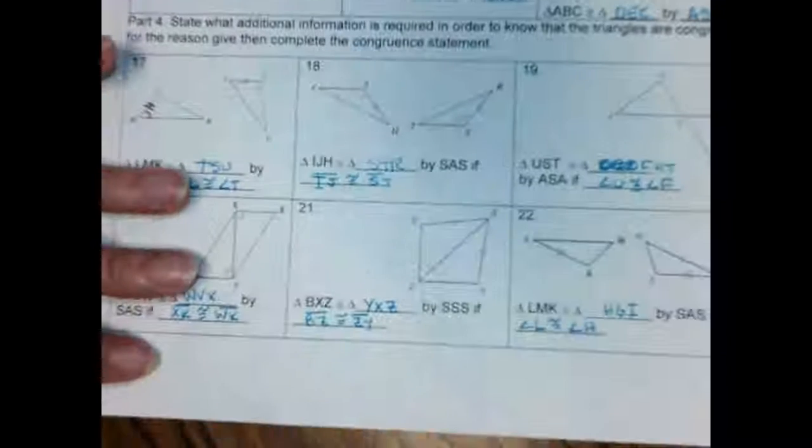Okay, so here's the rest of these. Go back, check these on your own. Make sure you understand how to do them. Come and ask questions if they don't make sense, because the homework is exactly like these notes.